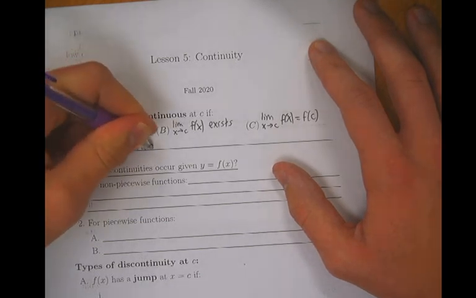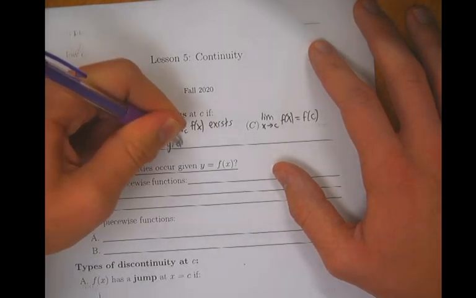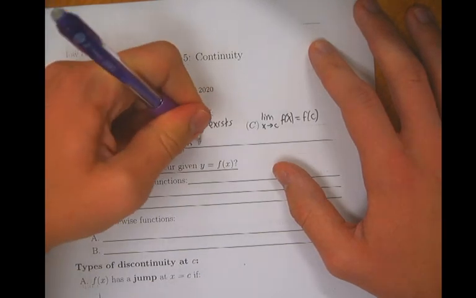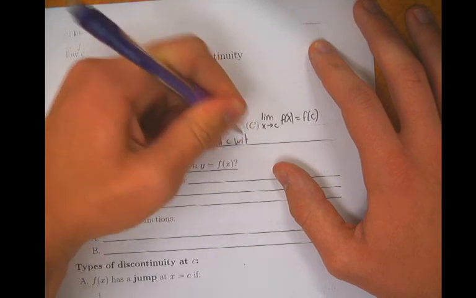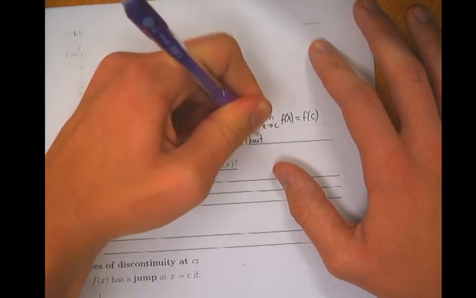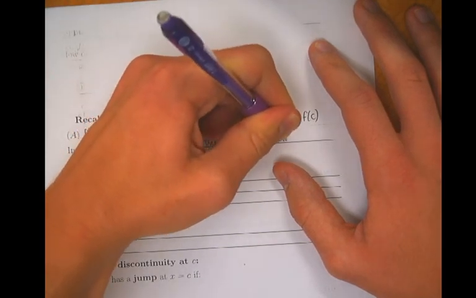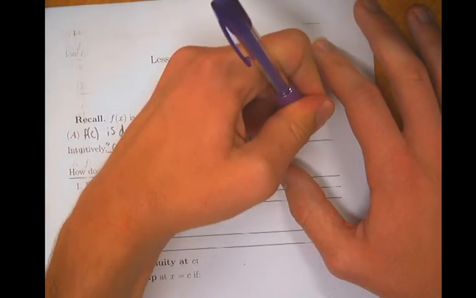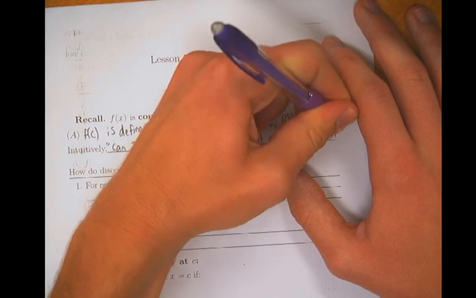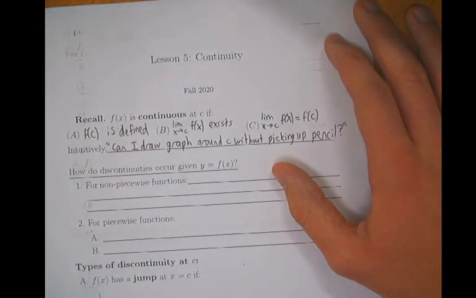That's basically the idea behind continuity.